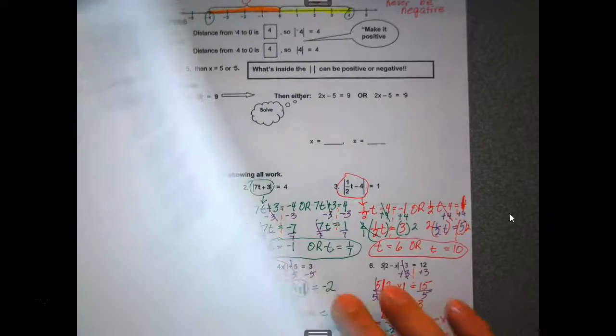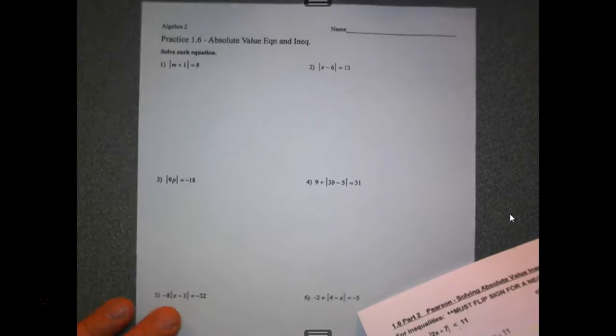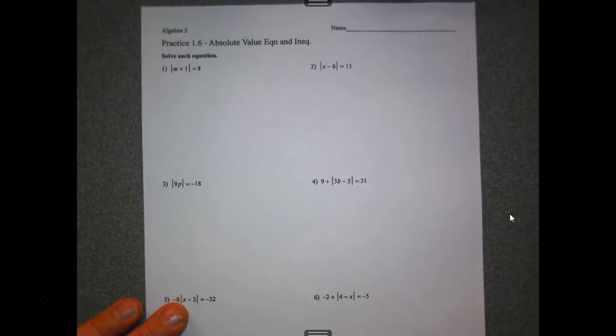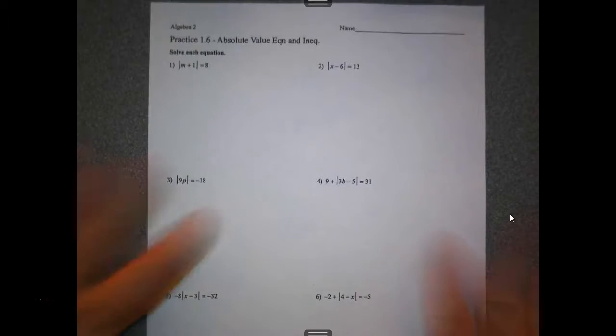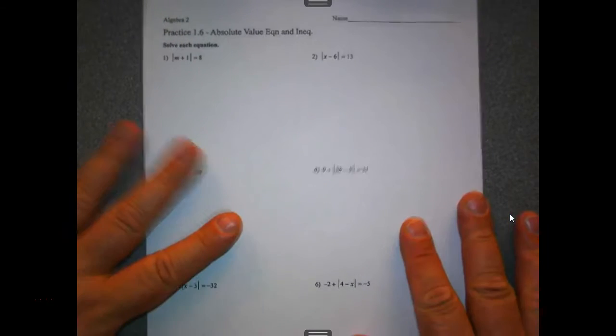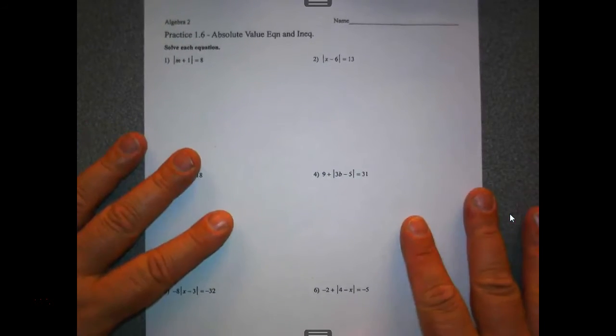Your job tonight, just the front side, you have 6 whole problems to do. You have 13 hours to get this done. You should walk out of here with no homework, right?